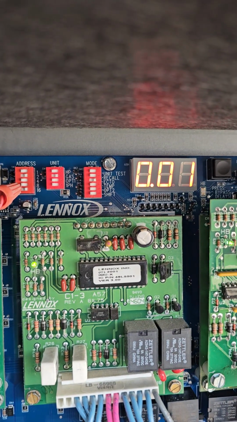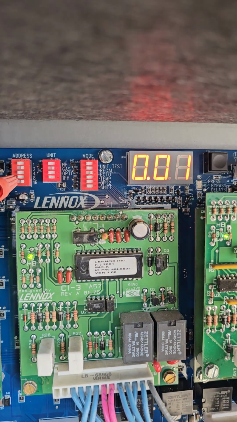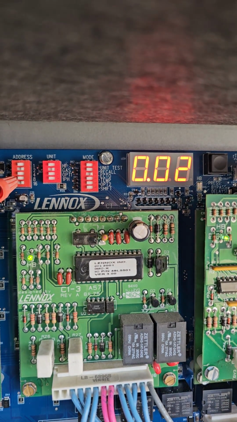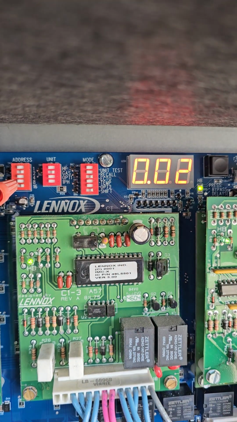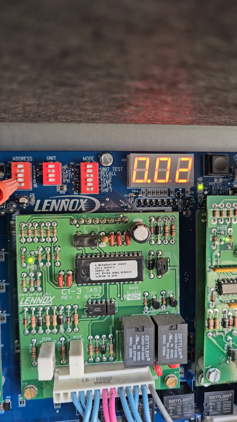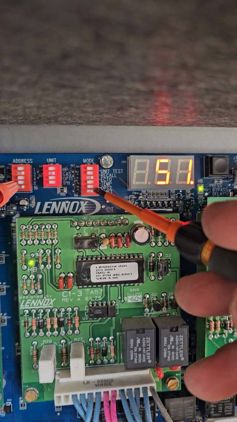I know this is getting a little blurry. I'm trying my best here. So one more click, that'll bring us to 0.02, and then again, you have to slide shift over, and it'll give you your readout. 51. So I'm okay with that.